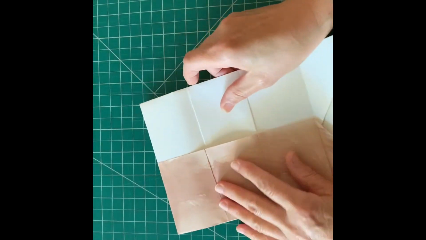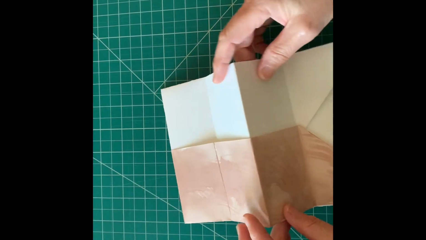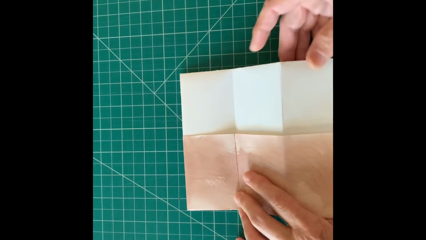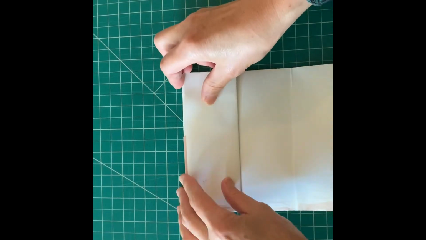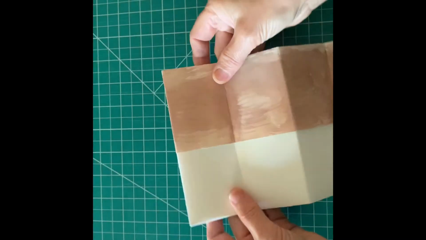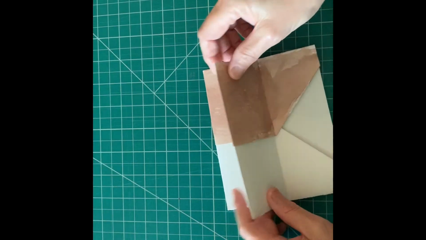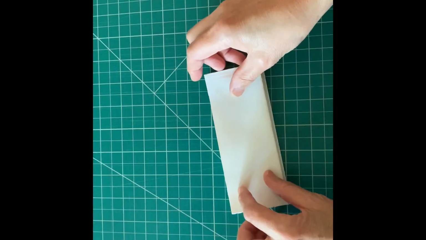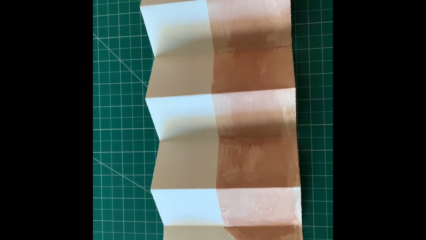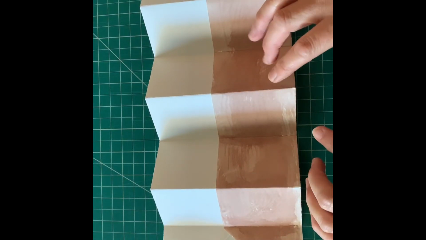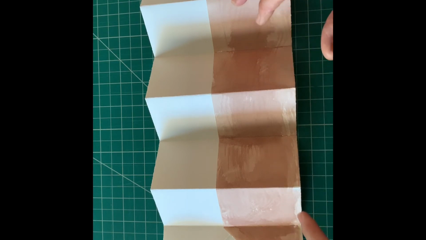Again, we fold on the center first, and then my next fold against the center fold, fold it 1 more time, turn it around, and then fold back towards the center and then finish it. And I also colored it with the ink that I made out of onion skin.